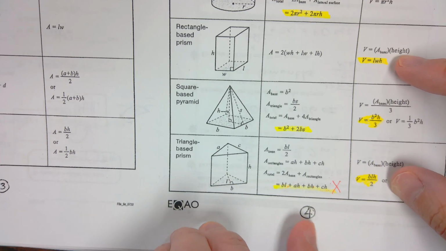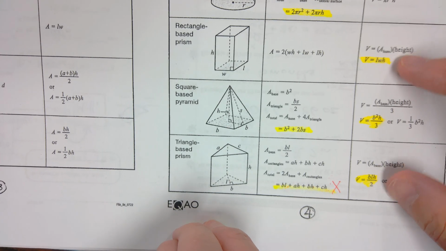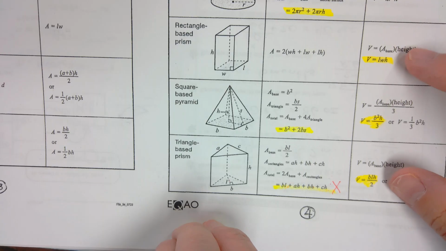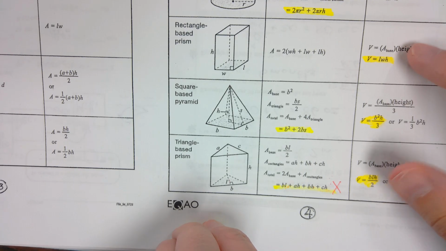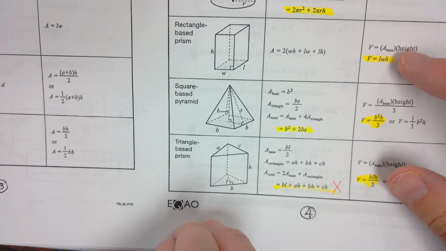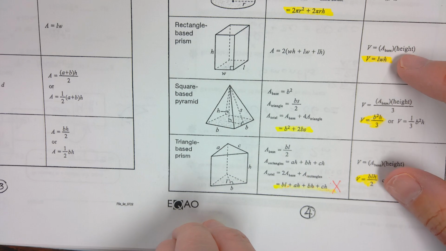Ethan? Okay, Martin? Wait, for like the cylinder question, can you just do 2/3, like pi r squared h? Okay, one second. Let's finish up this question first. Can you answer my question first?